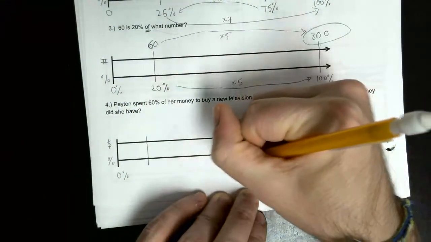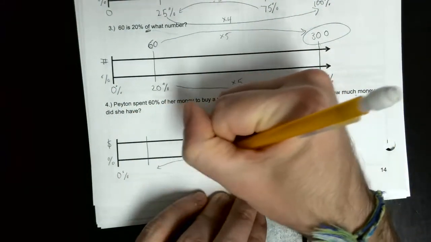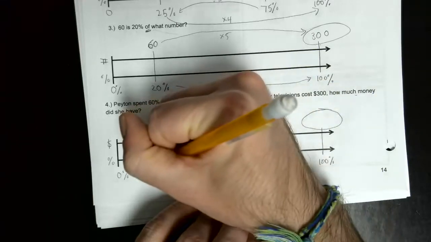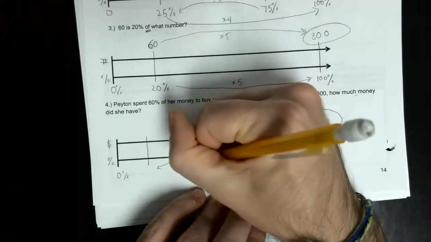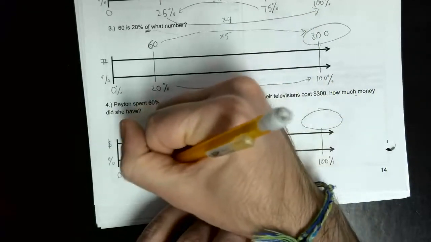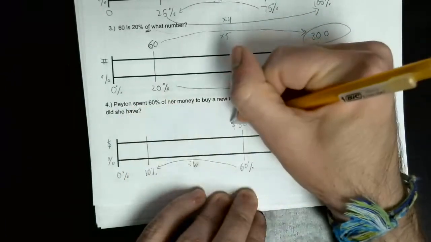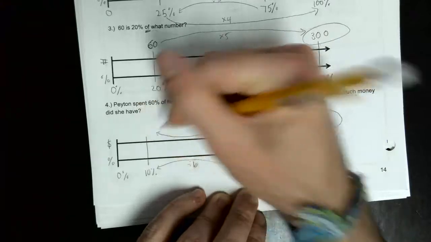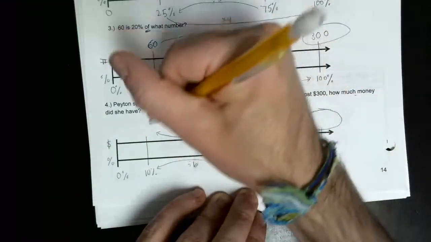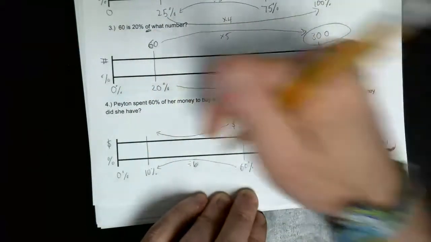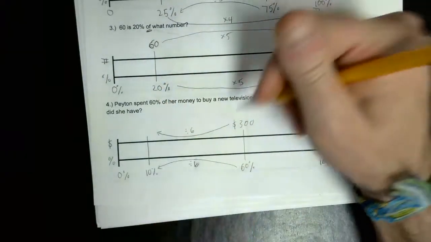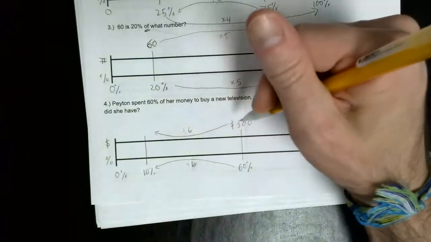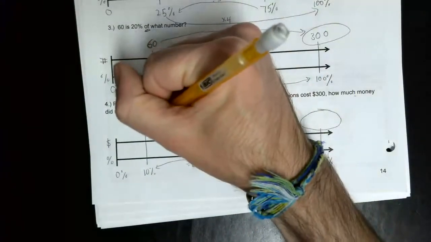Okay, so I'm going to divide by 6 on the top and bottom. I said I'm trying to get to 10. Whoops, I wrote 10 down. Divide by 6, get to 10%. I'm only doing my arrows like this because when I go back to 100, I don't want the arrows to overlap. 30 divided by 6 is 5. 300 divided by 6 would be $50.